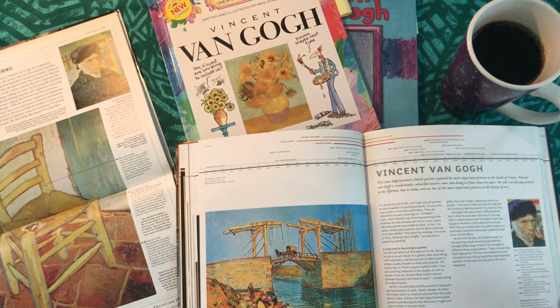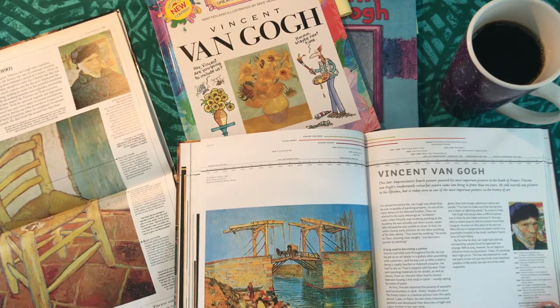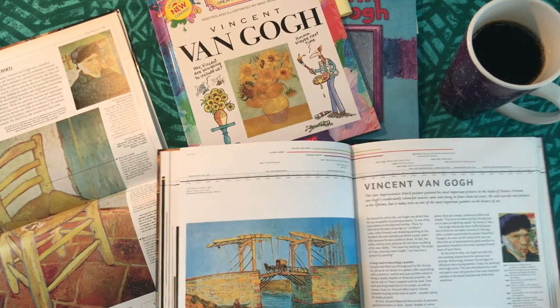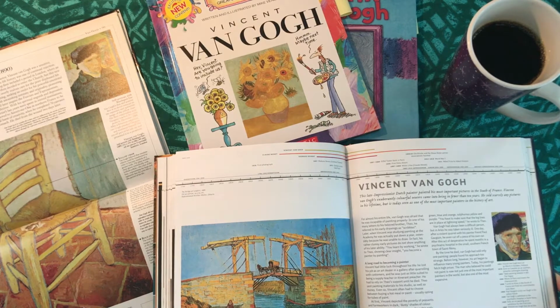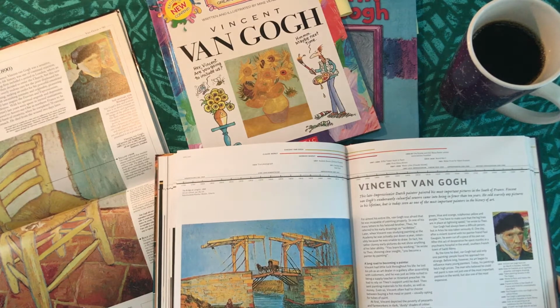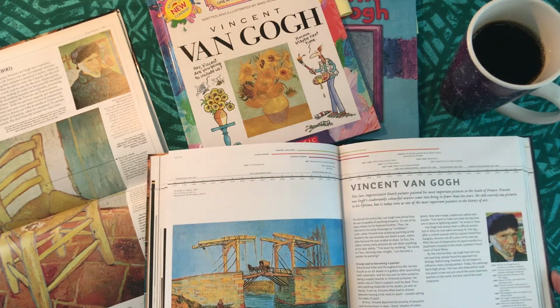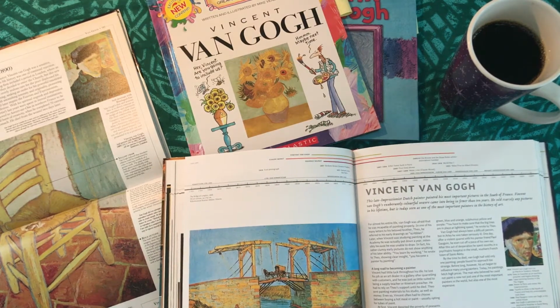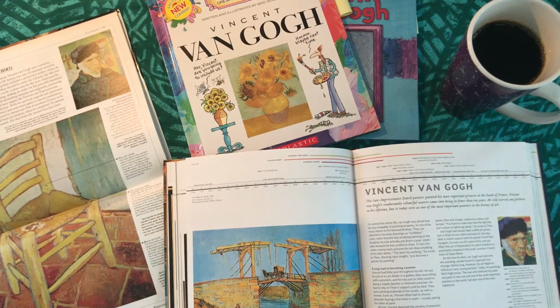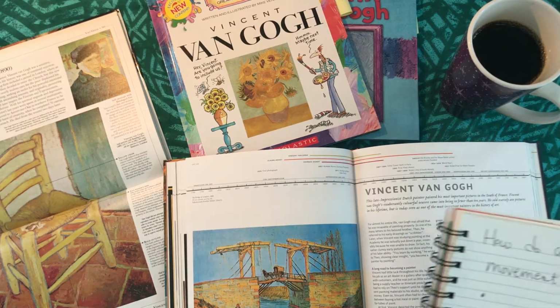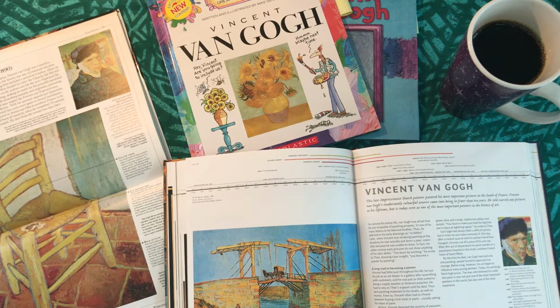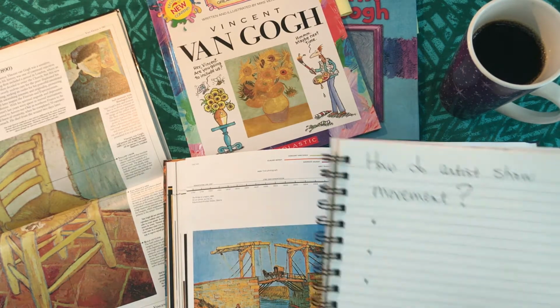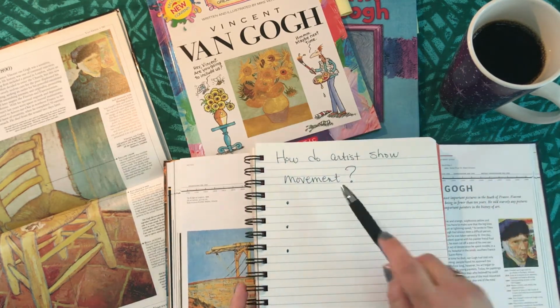Good morning. Today we're going to look at the artist Vincent Van Gogh. I know you probably all have heard his name. I know you've heard it in my classroom. But this is an impressionistic artist, and we're going to talk about Impressionism, and I'm going to show you some different pieces by Van Gogh. Something I want you to think about as you learn about Van Gogh is to be looking for ways that Van Gogh shows movement.